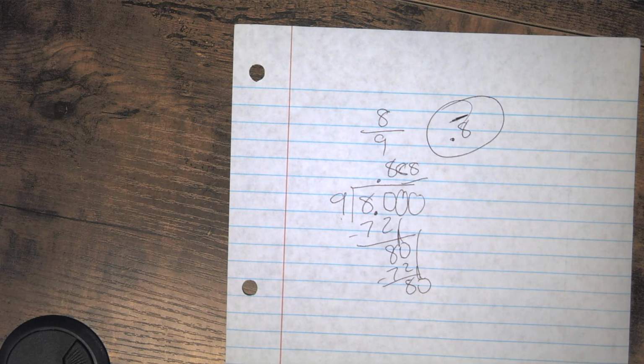So it'd be 0.8 with bar notation over the top of it because 8's the only number repeating. Okay? Now on your calculator, go ahead and practice this. So you do 8 divided. So all you're doing is writing those as decimals, A and C.